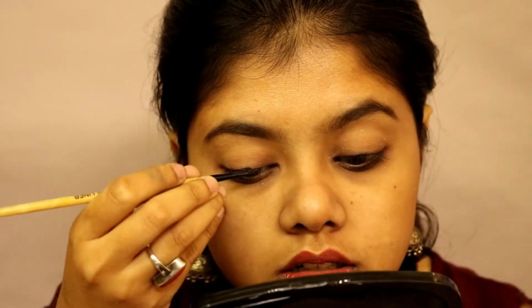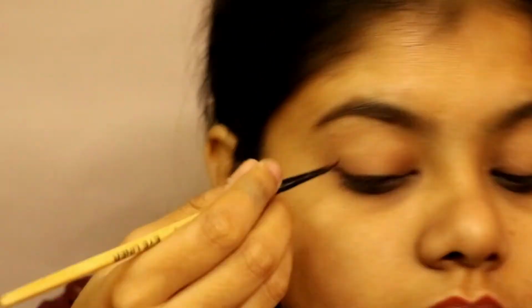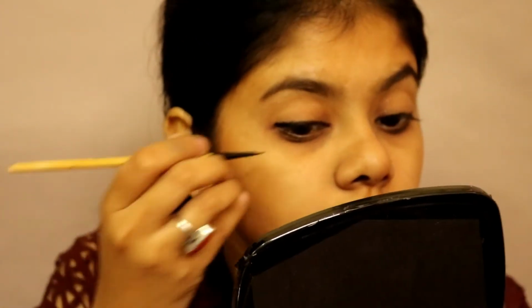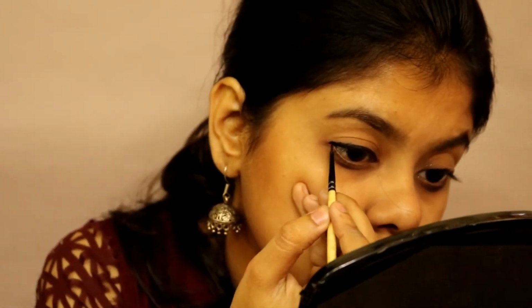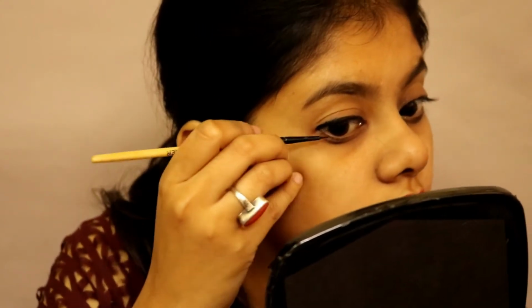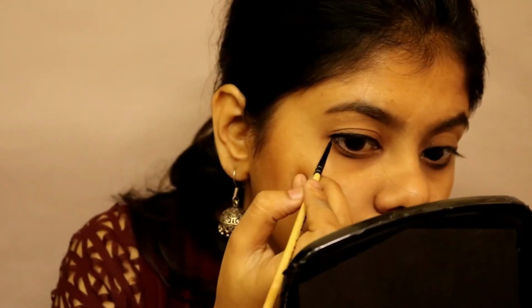So moving on to the next eyeliner look that I'm going to create, I'm going to use a black gel eyeliner first, and I'm going to create a small wing starting from the center. After making a small liner like this, I didn't make a wing with it, and I'm just slowly going to pull it inside the lower lash line.